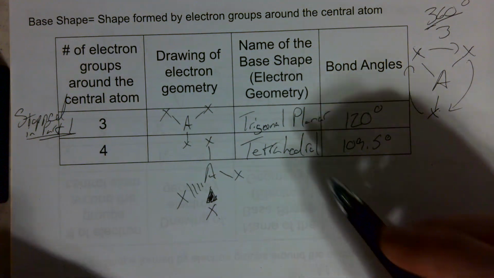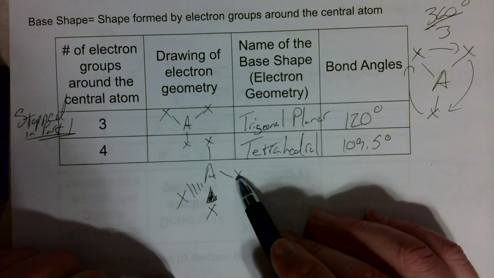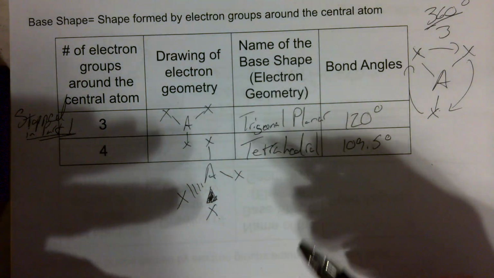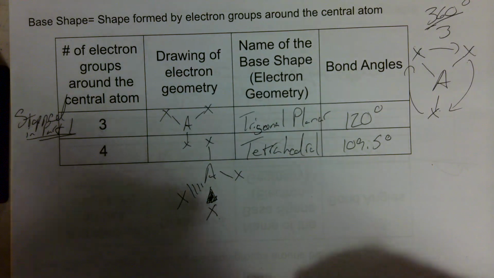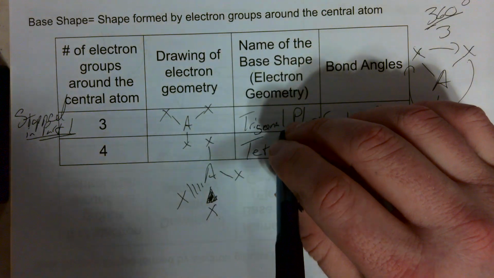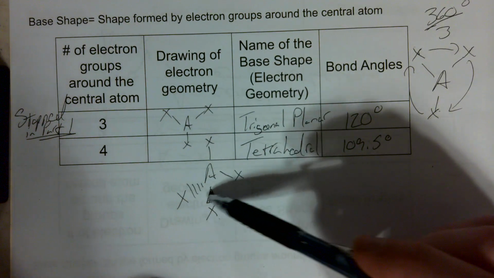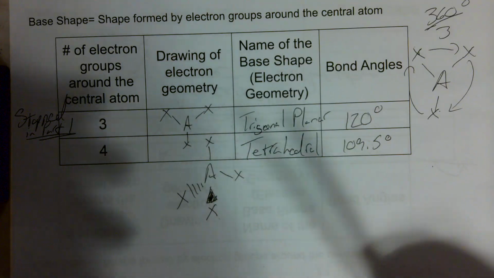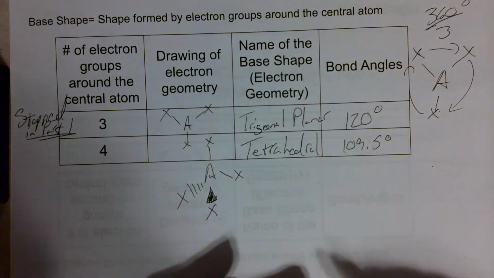So how I represent this: items that are on the same plane of the paper are just my single lines, but when they are pushed towards me, the reader, off the plane of the paper, coming out towards us, that's going to be this filled in triangle. Now, how do I show the one that's going away from me?